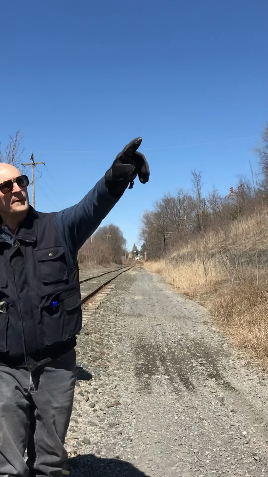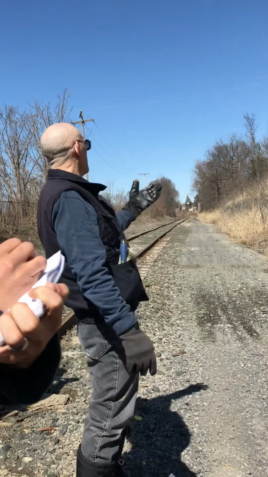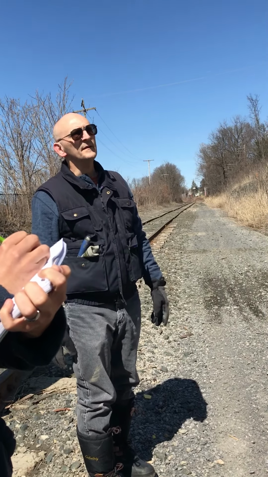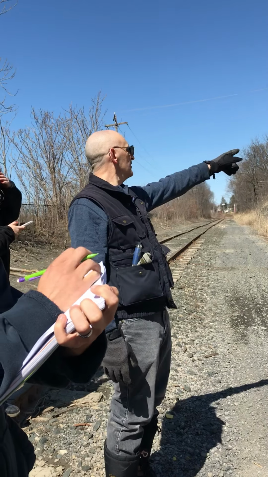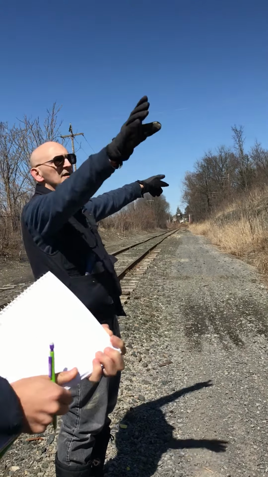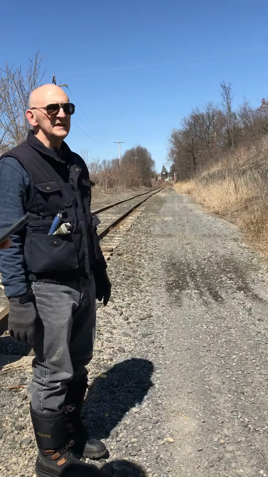This pole was probably a duplicate of that one. They're no longer connected to and doing anything. They're abandoned. But there's the remains of one pole, and you can see the little resistors that were on the cross pieces.